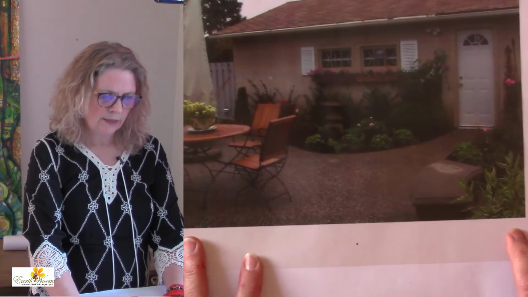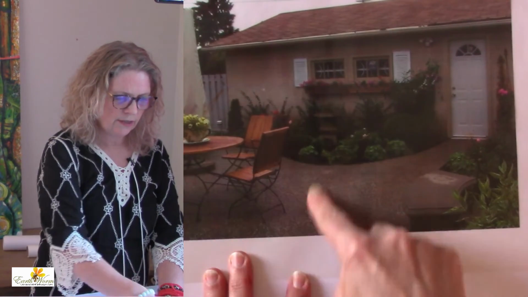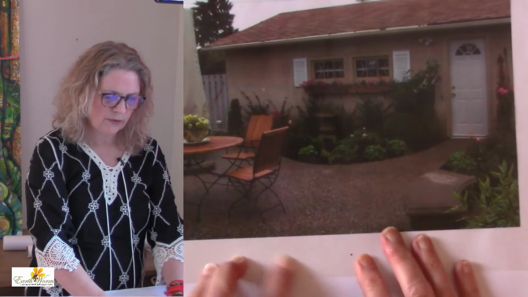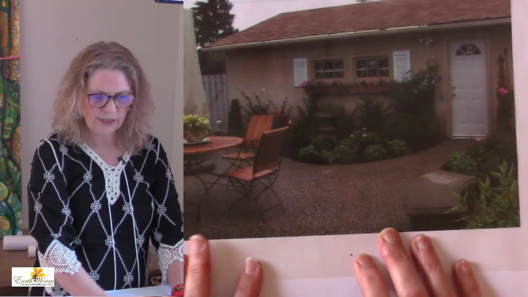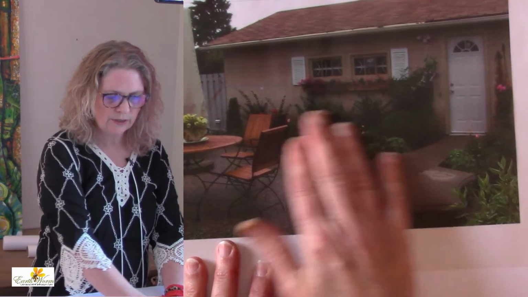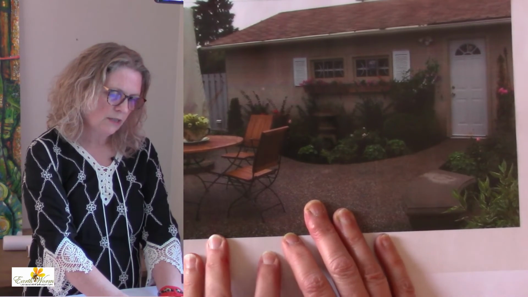Here is a typical bungalow backyard, and here's patio furniture on a large section of exposed aggregate concrete patio. And what we see here is that if it were just the low plants, this probably wouldn't feel quite as awesomely comfortable.